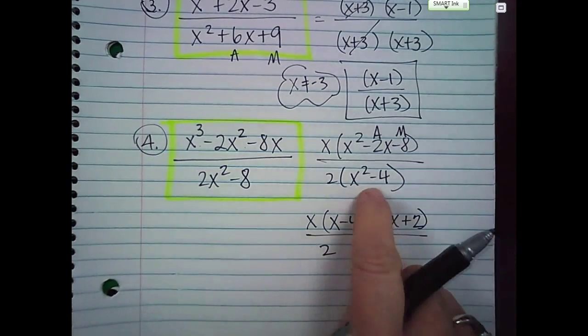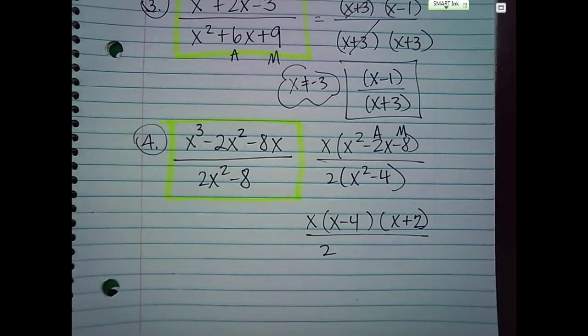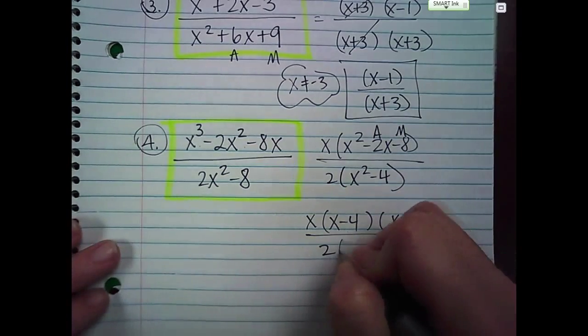And then the bottom, what do you notice about the bottom? It's the difference of perfect what? Squares. Good. So x plus 2, x minus 2.